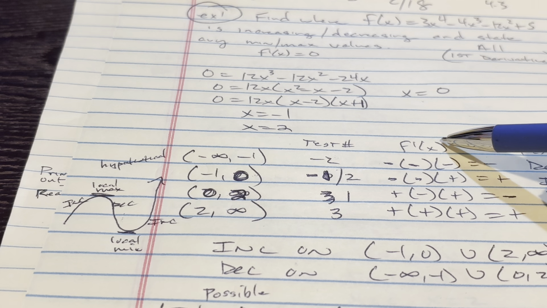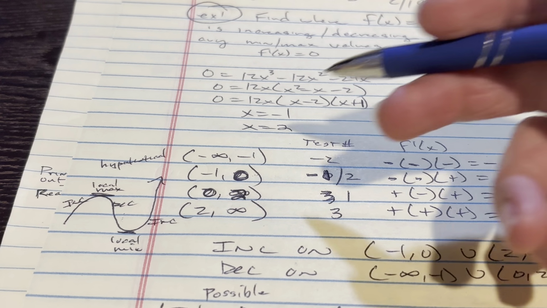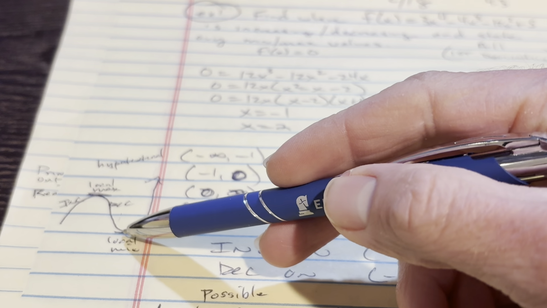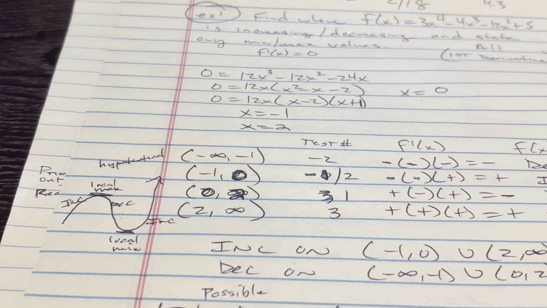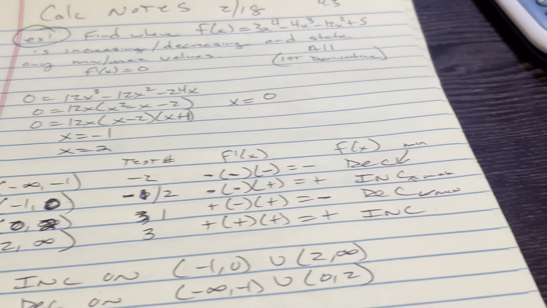So there's no absolute min or max here. We say absolute min or max when we have a defined interval, like what we first learned in 4.1. Okay, then when the curve goes from decreasing to increasing, I have a local min. So from increasing to decreasing, local max; decreasing to increasing, local min.